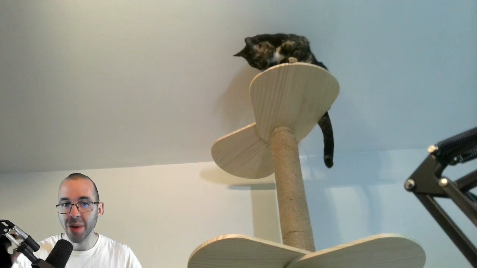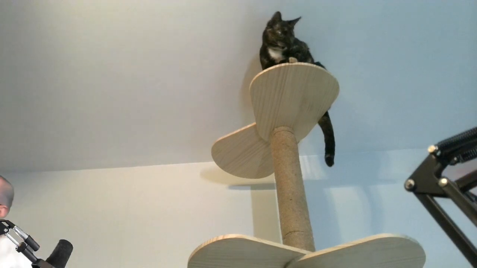How does she get up there? Very carefully. She Spider-Man's up until this platform right here, and that's over 6 feet off the ground. And she somehow scrambles to the top.